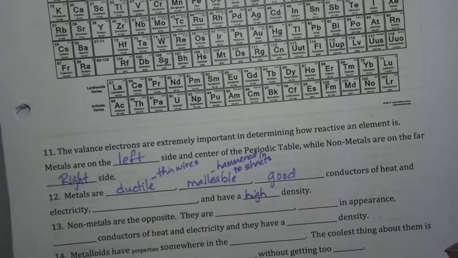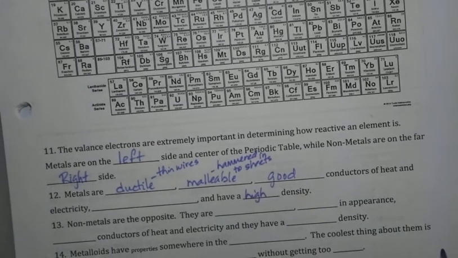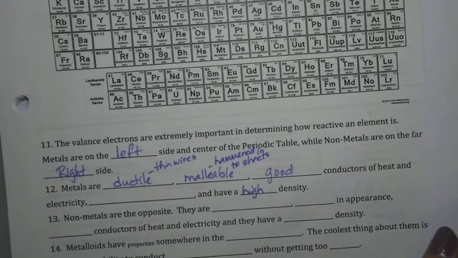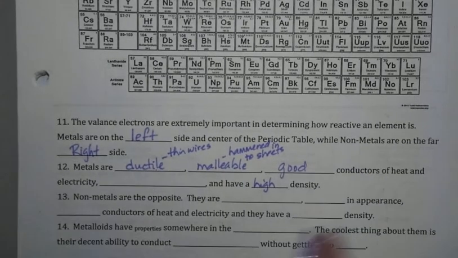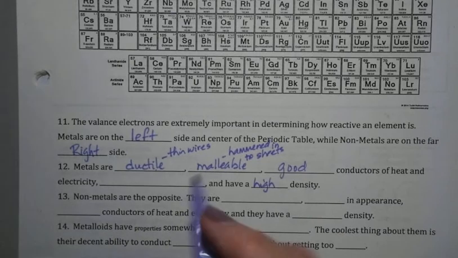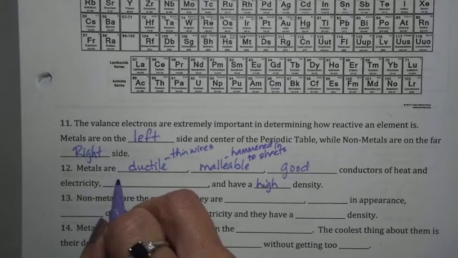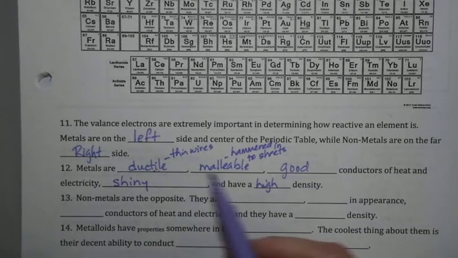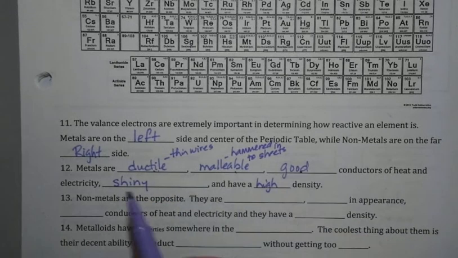And let's see, ductile, malleable, we could say tensile strength. I don't know, maybe we'll get to what the other blank was here in just a minute. Non-metals are the opposite. Here we go. How about shiny? Let's put shiny up there. So they're ductile, they're malleable, they're good conductors of heat and electricity, they're shiny, and they have high density.